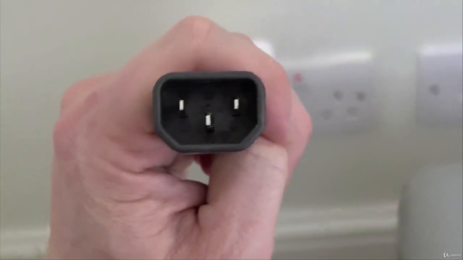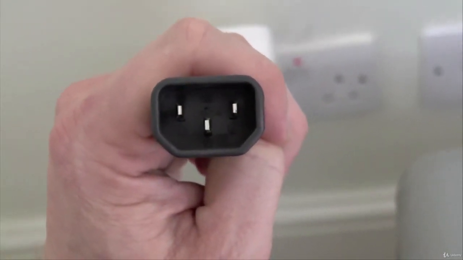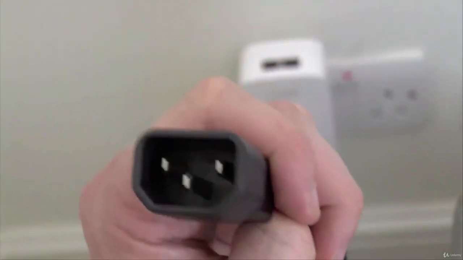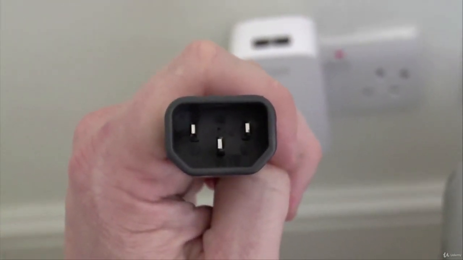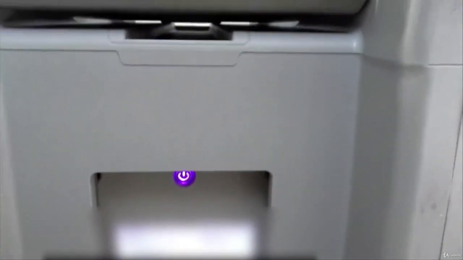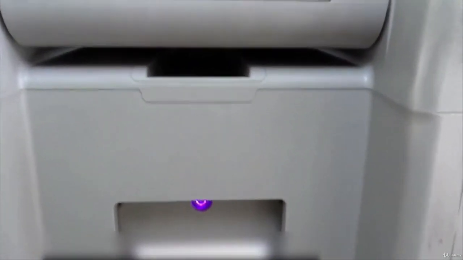One thing to note is that the Snowball doesn't come with its own power lead. You do need your own adapter. It's just a standard kettle plug though, so we're just going to plug that in now. Okay, so everything's plugged in. And all we need to do now is go down here, and just above the Kindle you can see there's a power button. So I'm just going to turn that on. And boom! It's quite noisy.